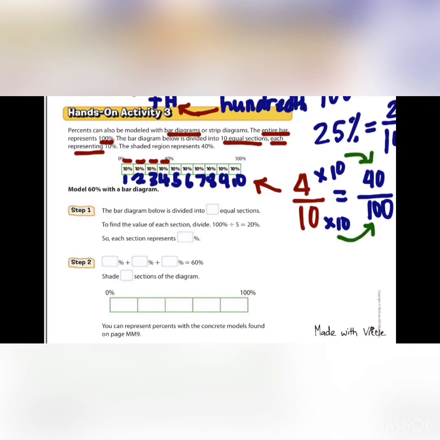And we all know that a fraction with 100 at the bottom can be written as a percent. So this 40 out of 100 is the same thing as 40%. So here, 4 out of 10 is also equivalent to 40%. 4 out of 10 is just a simplified form of 40 out of 100.